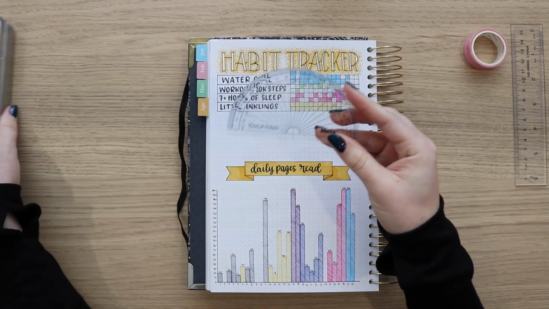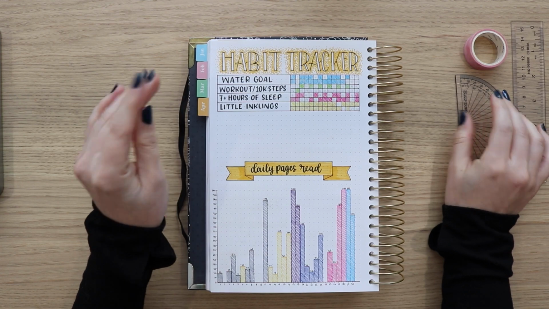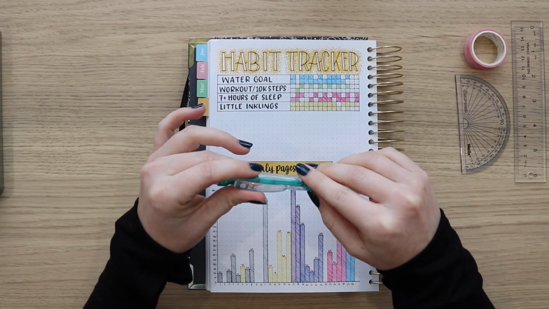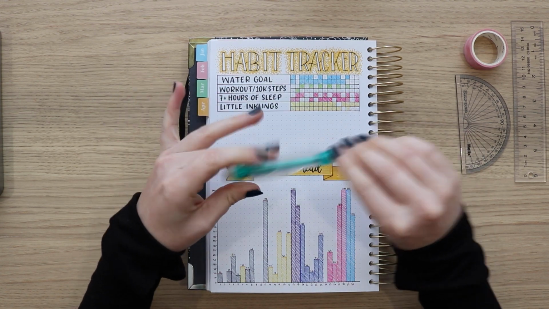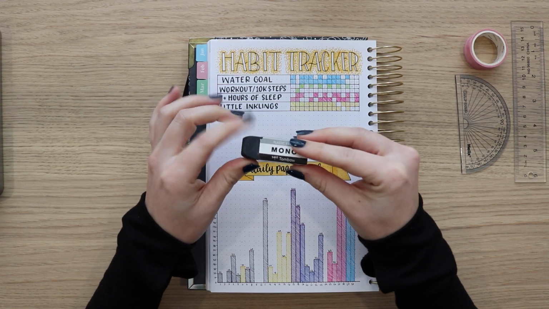So that's what we're going to be using today to get all of the angles of the pie charts. I also have a mechanical pencil. This is the Bic Velocity. It's one of my favorite ones. And I have my eraser, this Tombow Mono eraser.